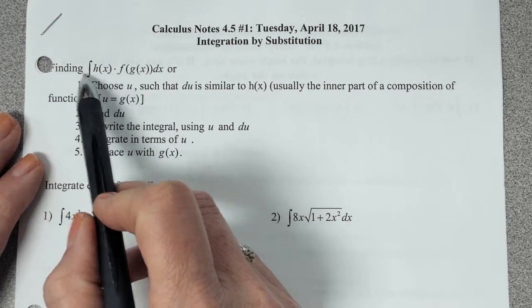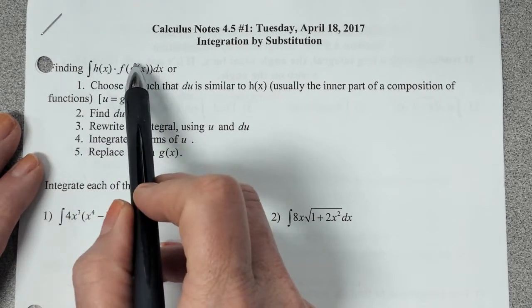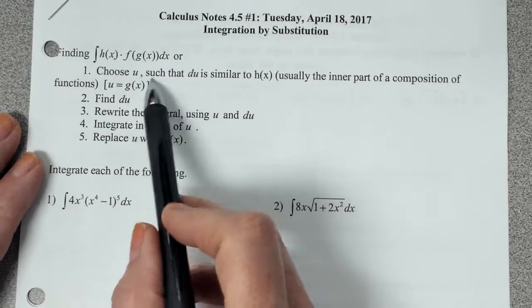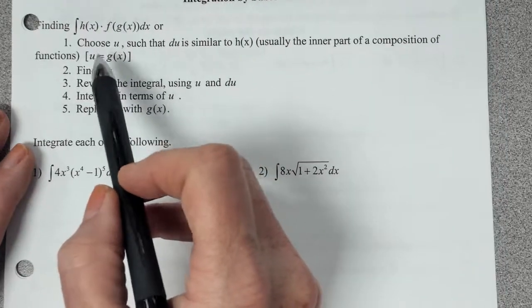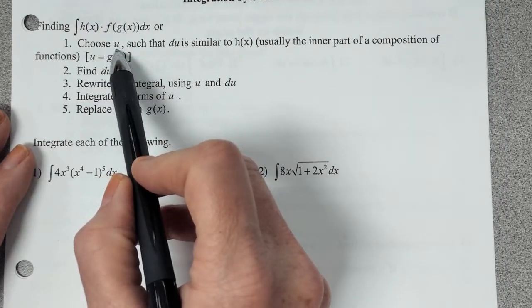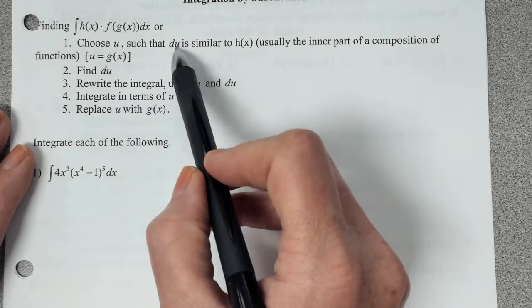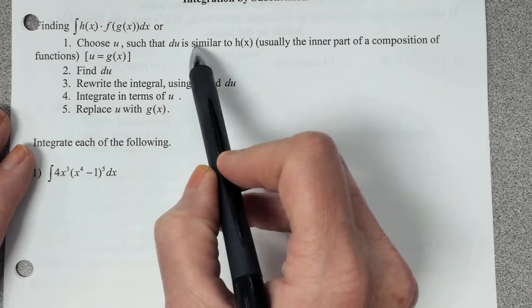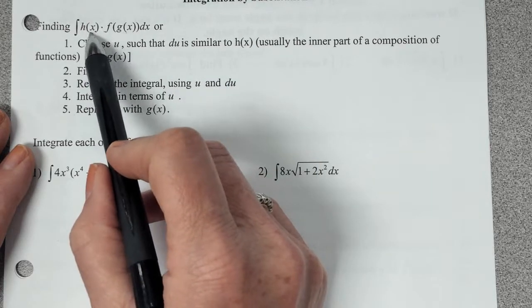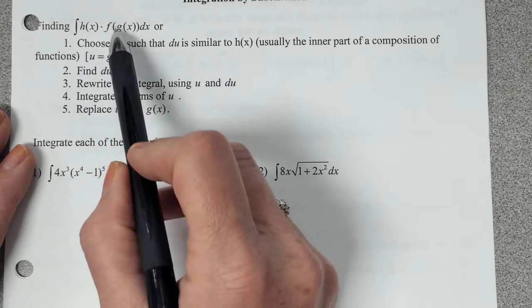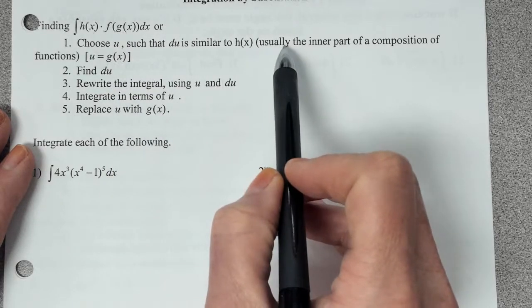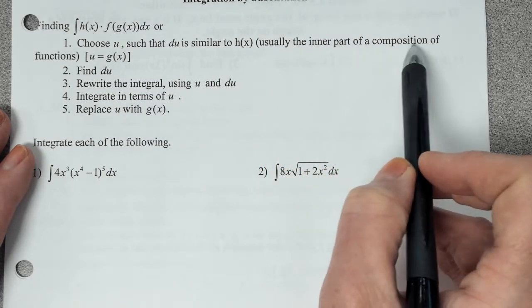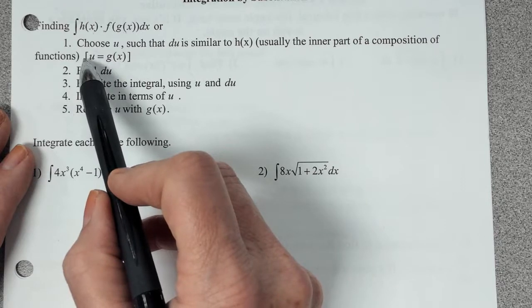Our book just tells us to rewrite it in this form, but that's pretty tough to do. Doing it this way will make it quite a bit easier. We're going to choose a u value so that when we take the derivative, that's what du means, the derivative of u, has to be similar to the other part of the problem. So it says that we're going to let u equal the inner part of a composition of functions.